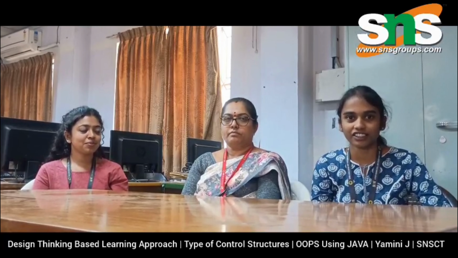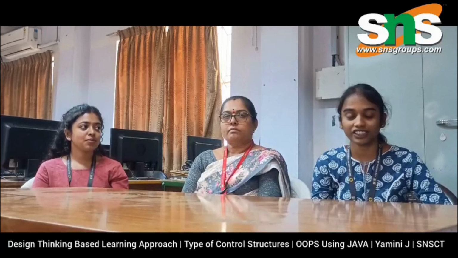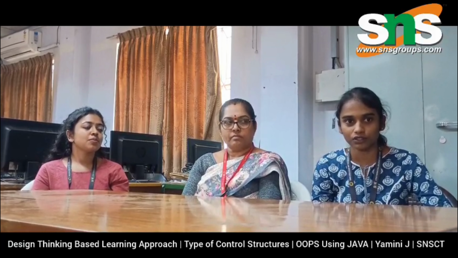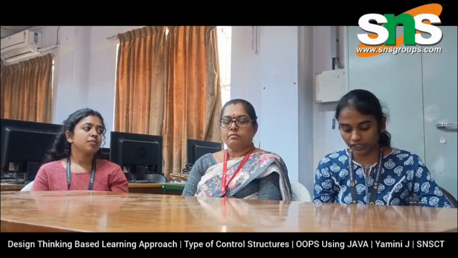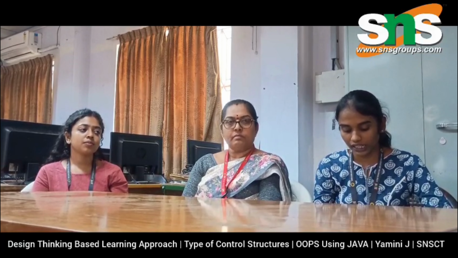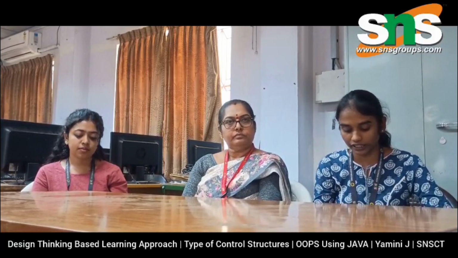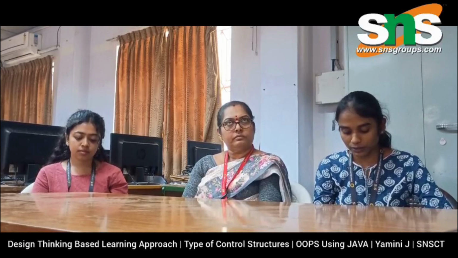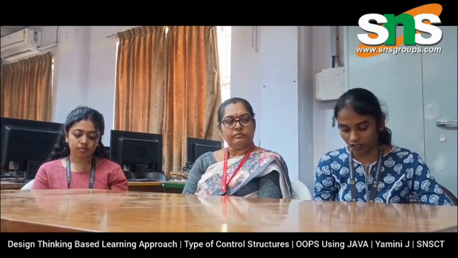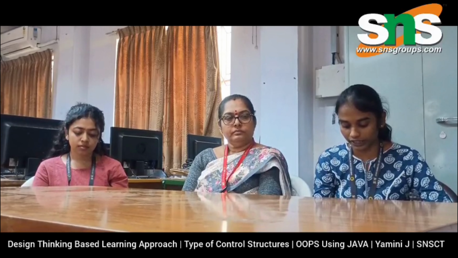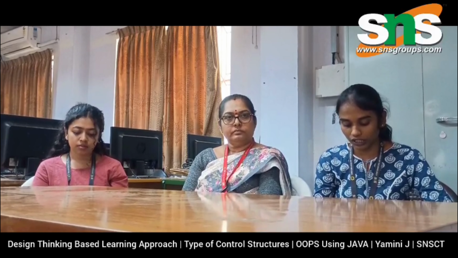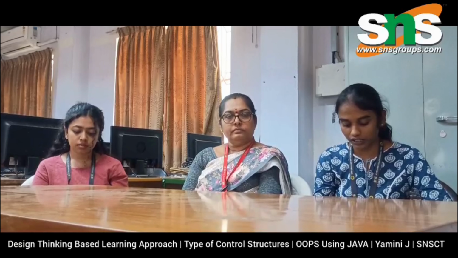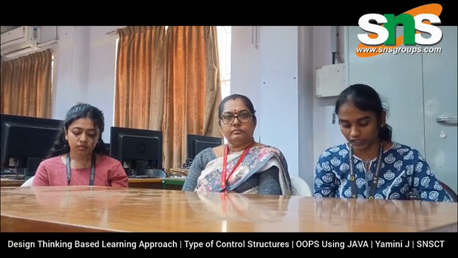Hi, I'm Shalini. Let's move to the topic of data types. Data types are an important concept in programming and data structures because they define what type of data a variable can store. A data type specifies the size, range, and operations that can be performed on the data. They help the computer allocate memory efficiently and ensure that the program works correctly.